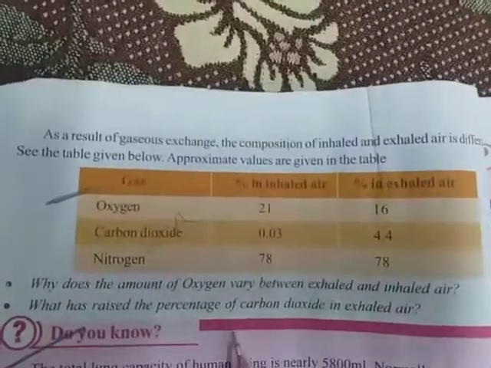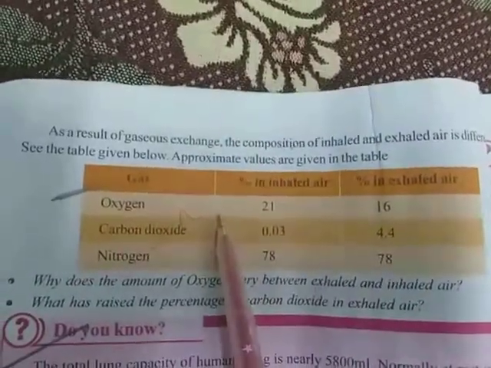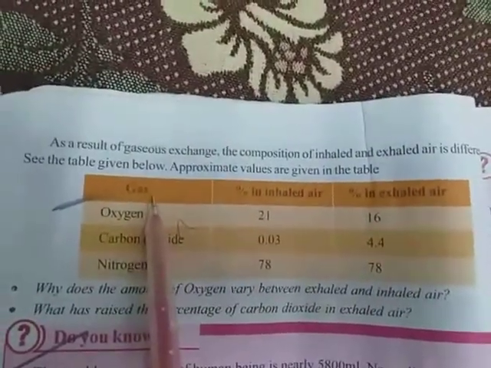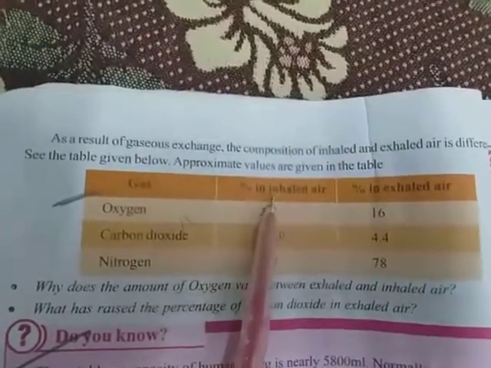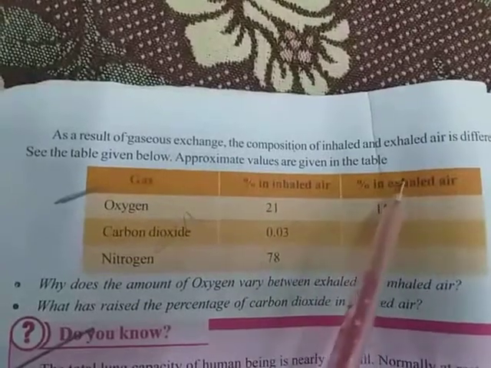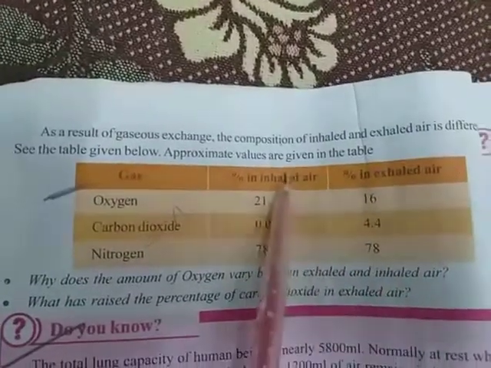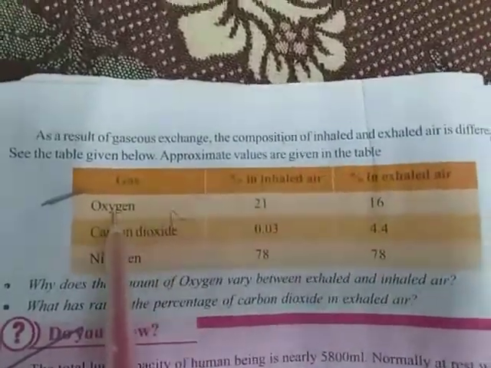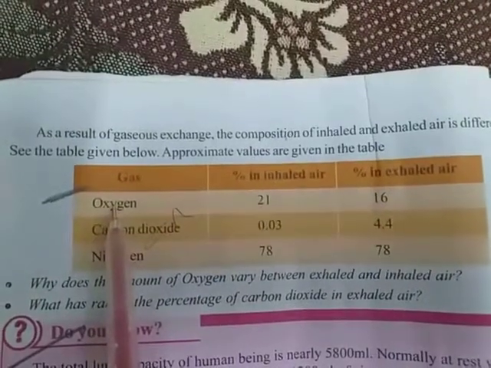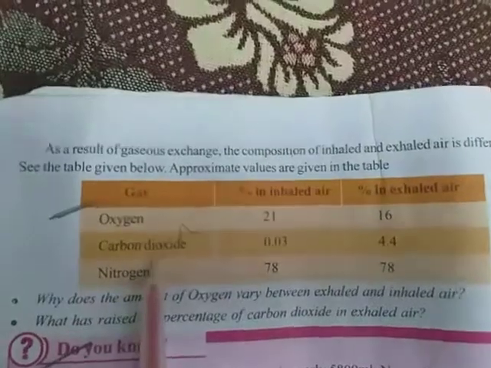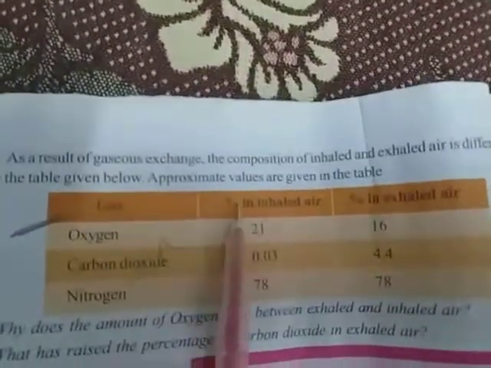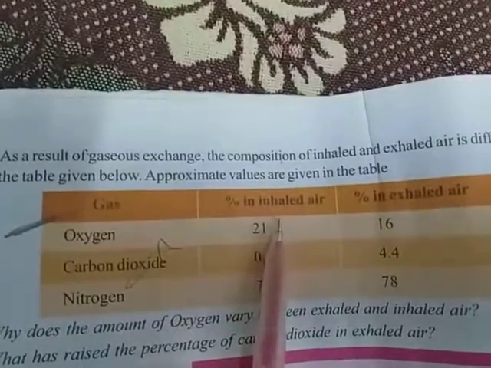Okay children, now all of you observe this table. It is on page number 32. In this table, observe the first column gas, second column percentage in inhaled air, next percentage in exhaled air. It is very important for 2 marks. Look at that table. First gas oxygen, second one carbon dioxide, next one nitrogen. So what is the percentage of oxygen in inhaled air?